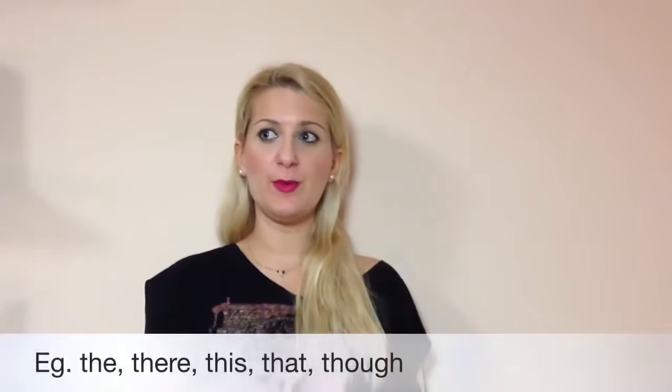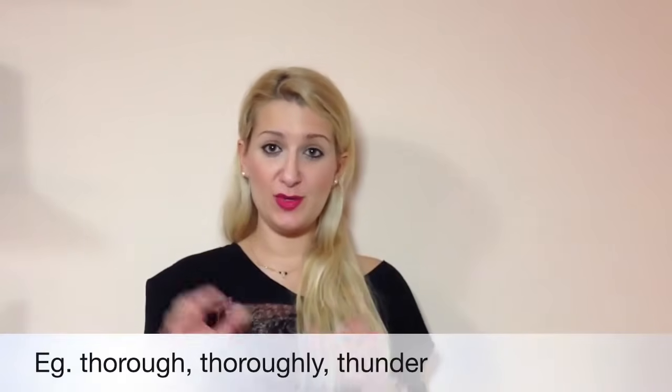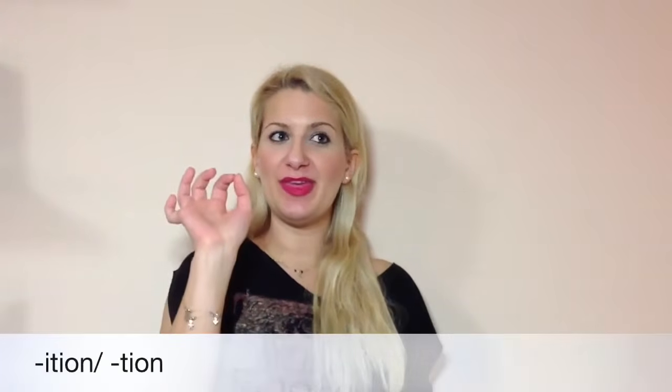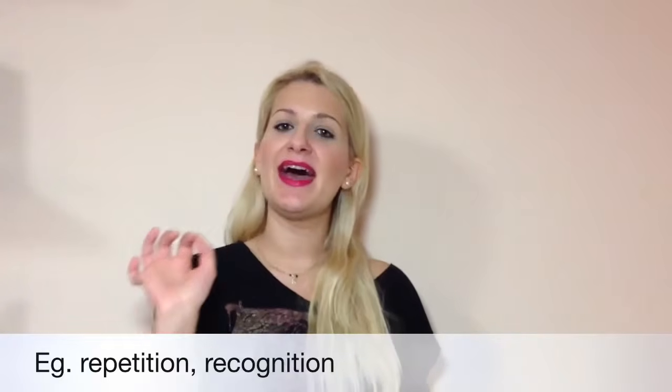You can also hear it as the th in the words there, this, though, and as th in the words thorough, thoroughly, thunder, etc. So you have to be careful of these things. Also, you have to be careful with all the words that end with tion, such as repetition, recognition, etc. You hear it as an S sound, but it is not. It is a T, so you have to write it down as T.